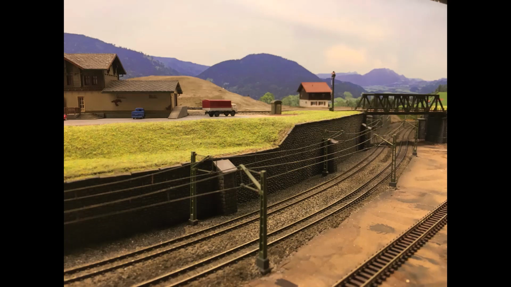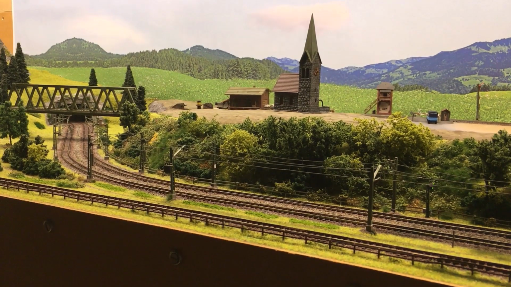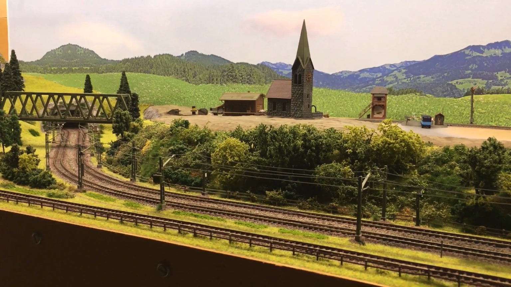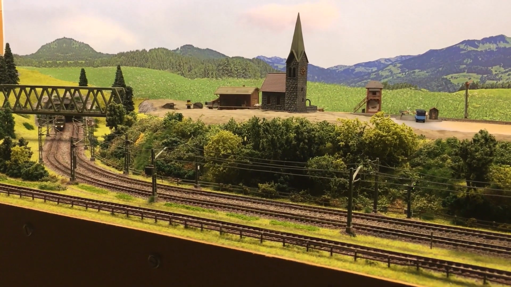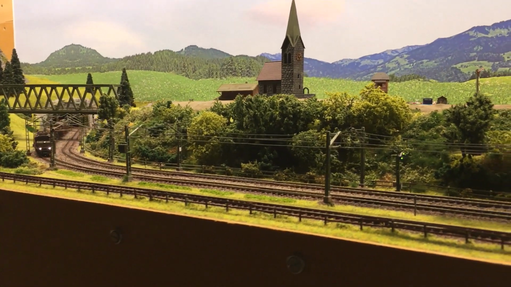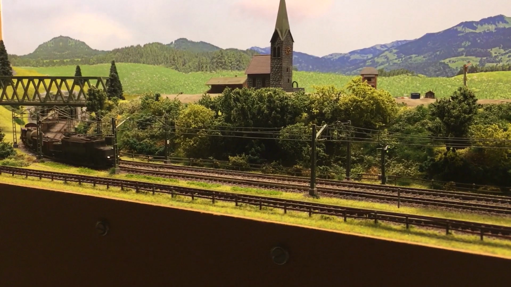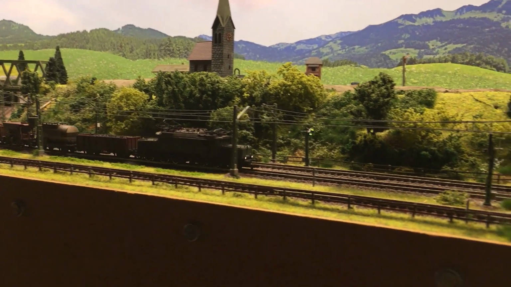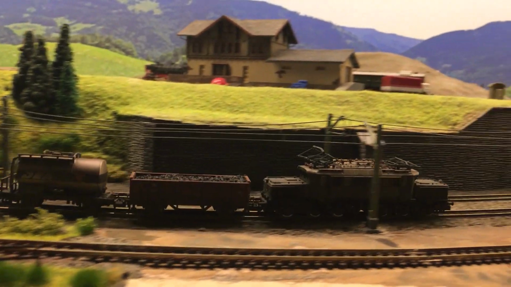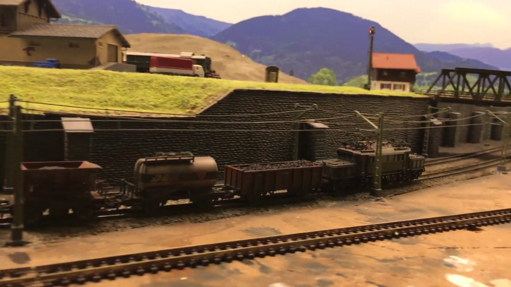It's not perfect by any means. I've had some issues with some of the back scenes and attaching them and trying to make sure that they were level, etc. But overall, as I said, I'm pleased with it. And here's trains running, just so you see what it looks like.